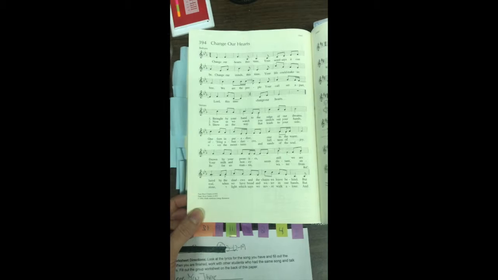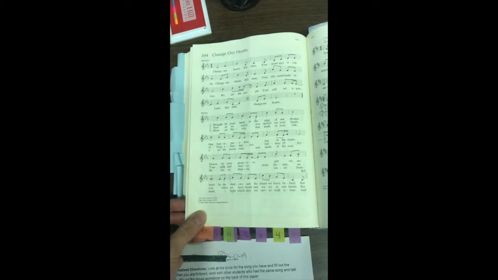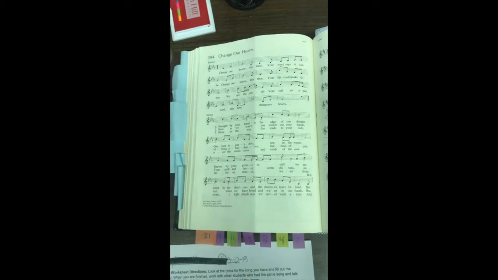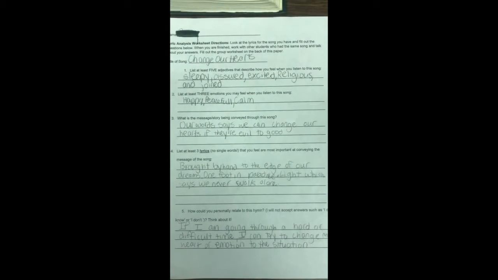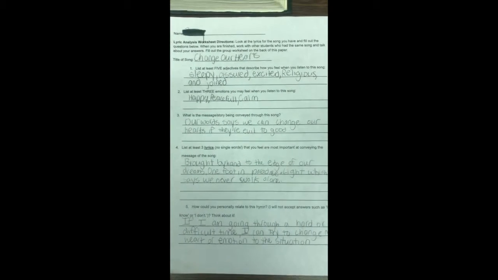The song that she had was called Change Our Hearts. Musically, it's complicated, and the message is kind of hidden within the song. So I knew it would take a lot of critical thinking skills, but you can see her answers there. She did a pretty good job with it. She has her 5 adjectives, her emotions, the message that she thinks is being conveyed, the lyrics that she thinks are important, and how she can personally relate to her hymn.